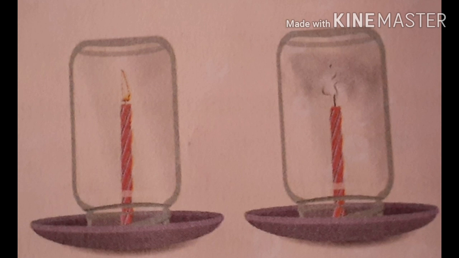Why does the candle go out? Because the glass jar does not contain enough air to keep the candle burning. That means air supports burning. This is the conclusion of your activity, that air is needed for burning. But you know children that burning causes air pollution. So our next topic is air pollution.